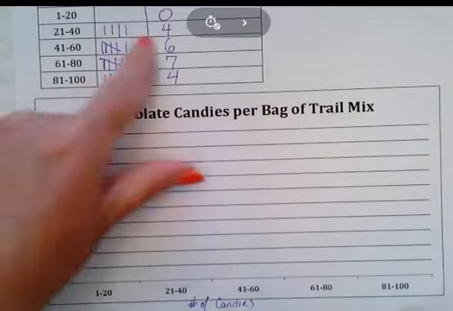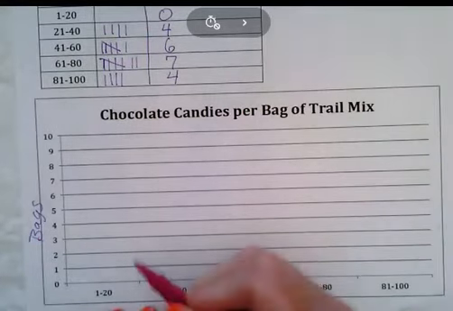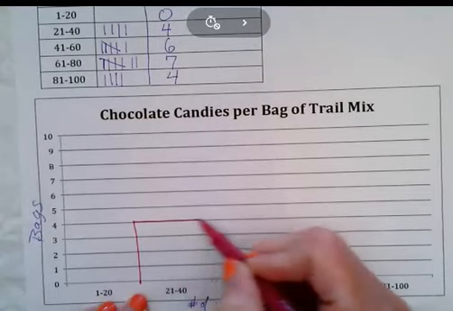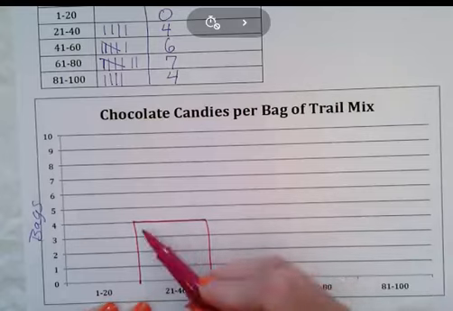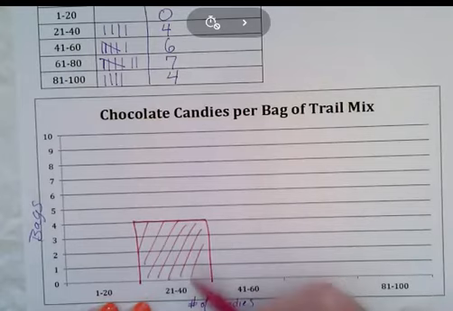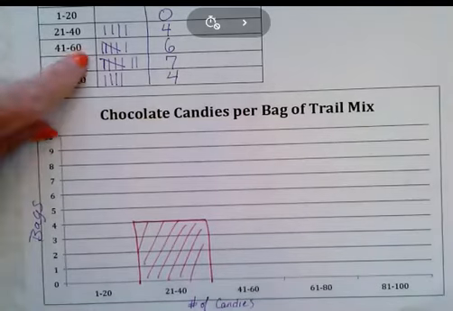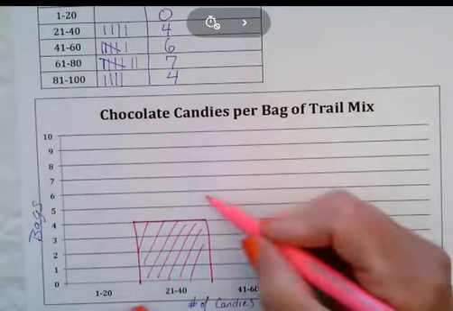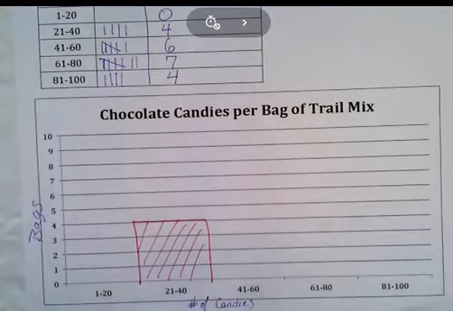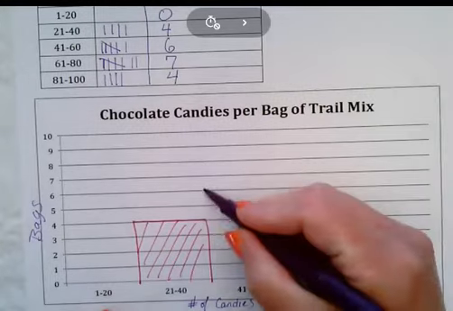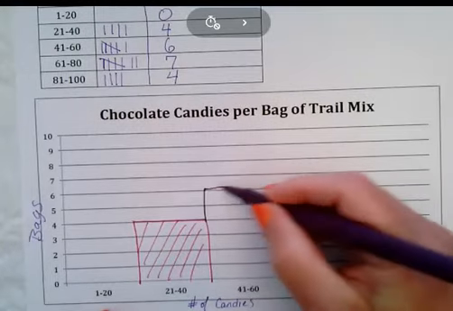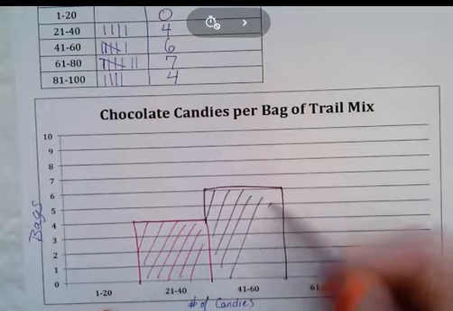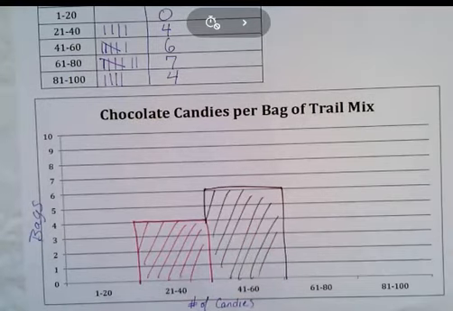From 21 to 40, there were 4, so I'm going to make a bar. You're going to make them kind of big here. There were 4. Then from 41 to 60, that was 6 bags, so I'm going to go up to 6 bags. Use a different color. Go up to 6. Remember, I'm going to attach it. You don't want to have a gap there. So there were 6 bags that had anywhere from 41 to 60 candies.